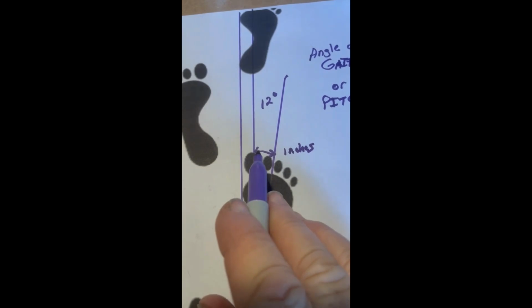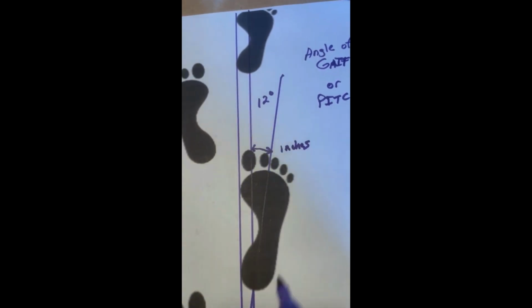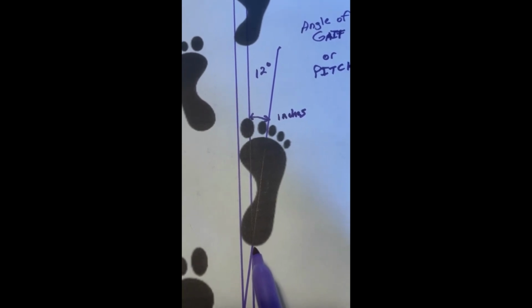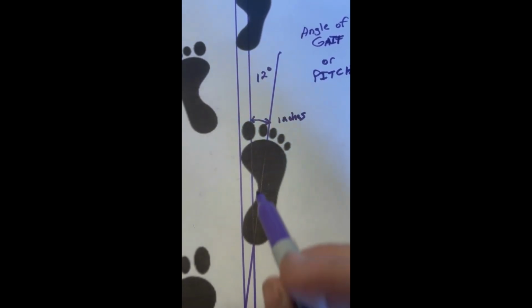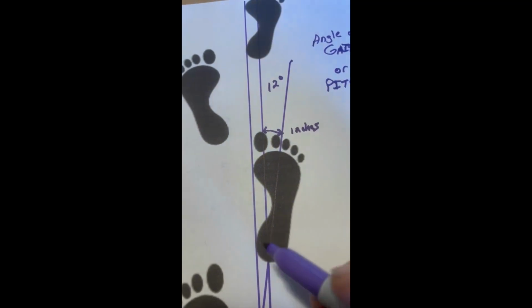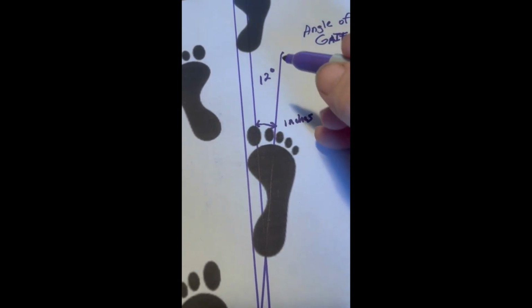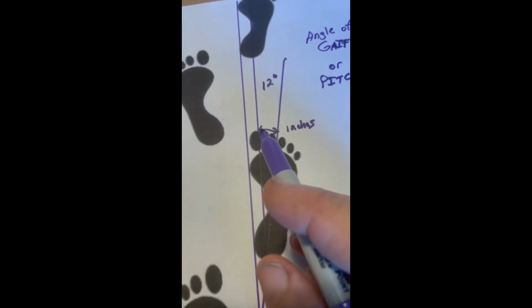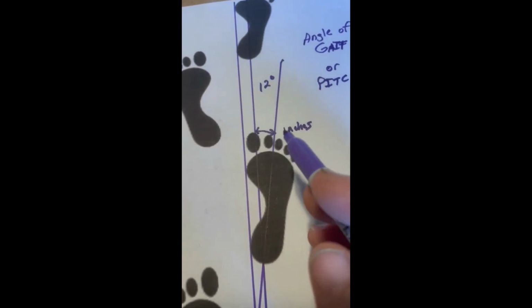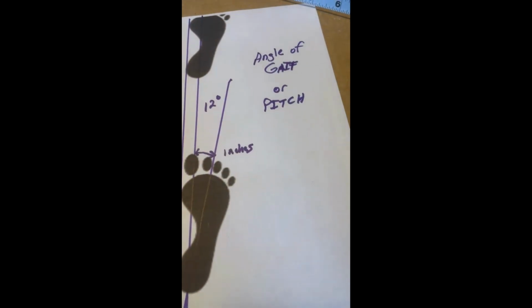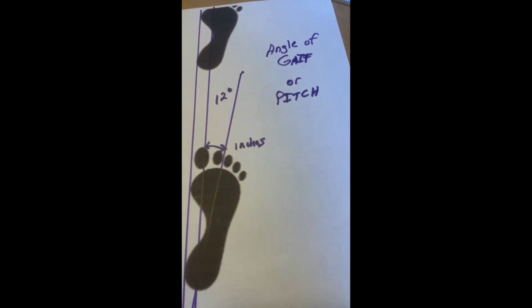So you're measuring right there at the toes from your intersecting lines here for the foot, going straight through the heels, and your line here going straight through the middle of the foot. So with the compass you can get your degrees, or you can use a tape measure and get your inches, and that'll give you your angle of gait or your pitch of the foot.